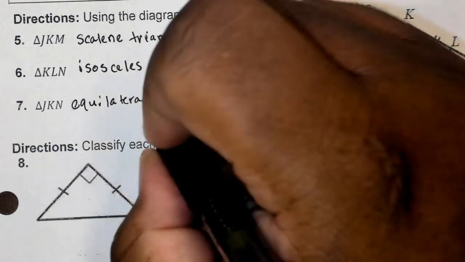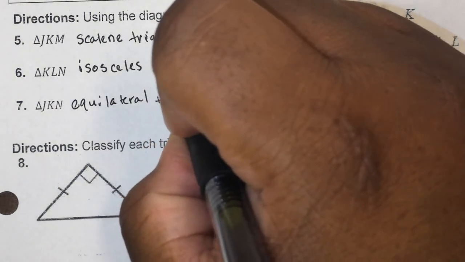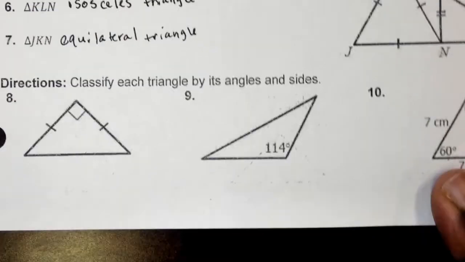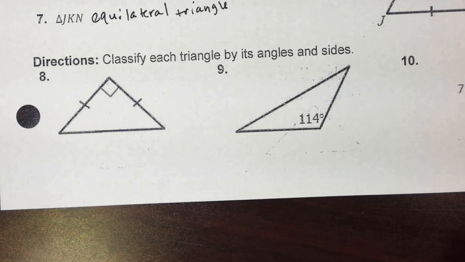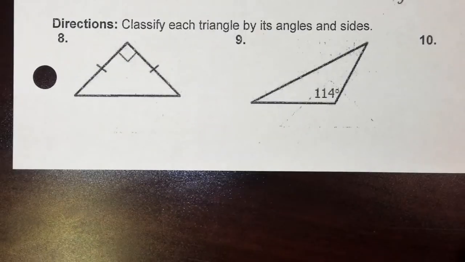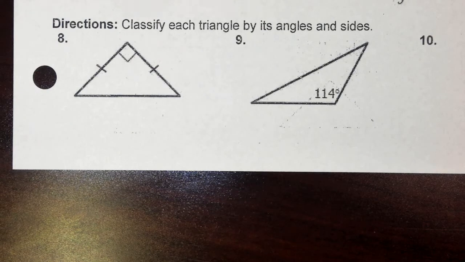Alright, that's all individual. Yeah, that's easy. What we're going to ask you to do is classify triangles by their angles and their sides at the same time. So, let's do that. Rama, number 8. Classify this triangle by its angles and its sides. Angles first.